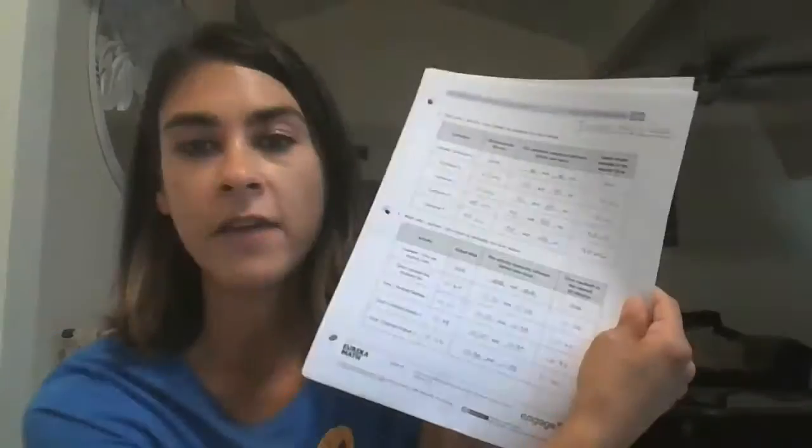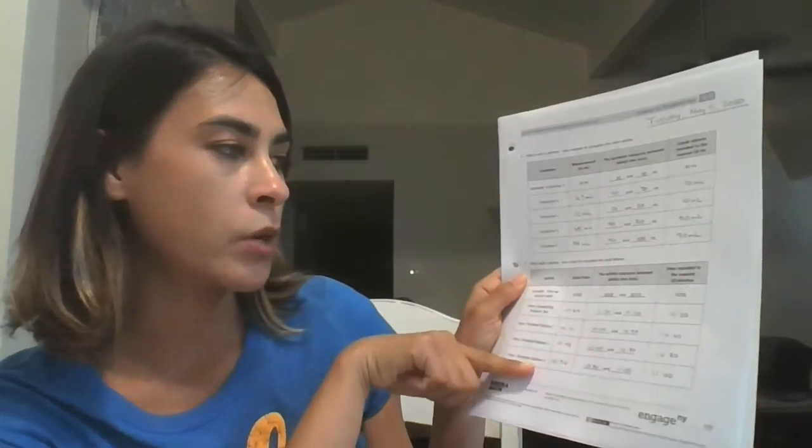Tuesday is going to look very similar as well. The only thing that's different is that we're going to be rounding time here. So that should be fun.